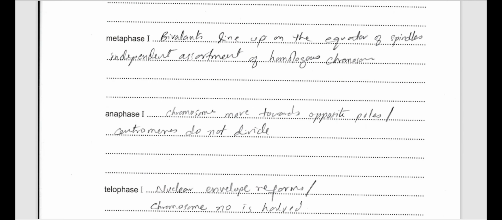The next terminology is metaphase 1. So whenever the metaphase terminology comes, you know that the chromosomes align themselves on the equator. But here you have to talk about metaphase 1. When you are talking about metaphase 1, you have to say bivalent chromosomes or homologous chromosomes.